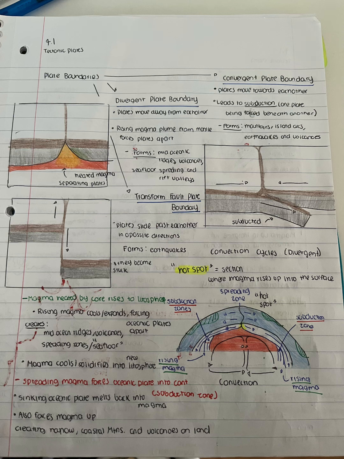Moving on, we have plate boundaries. We have three types of plate boundaries. We have the convergent plate boundary. Plates move towards each other and lead to subduction, which is one plate being forced beneath another, and forms mountains, islands, earthquakes, and volcanoes.